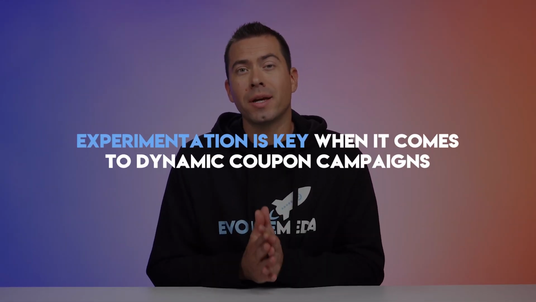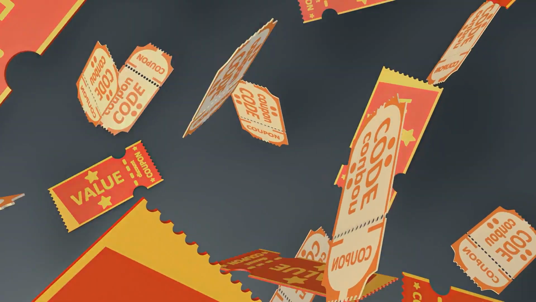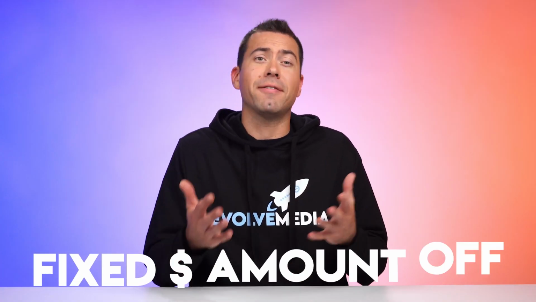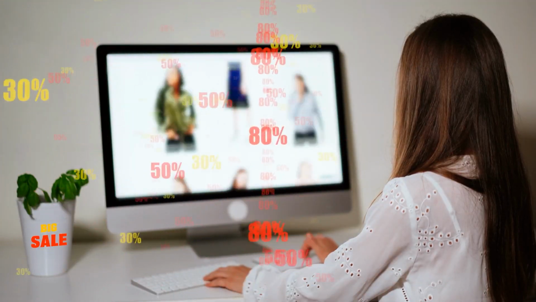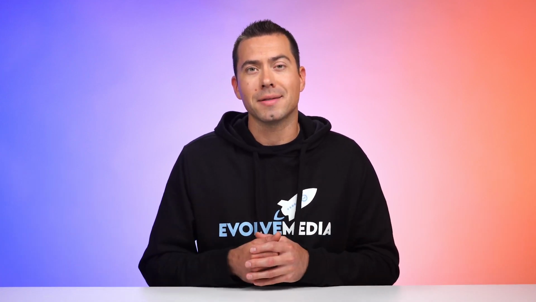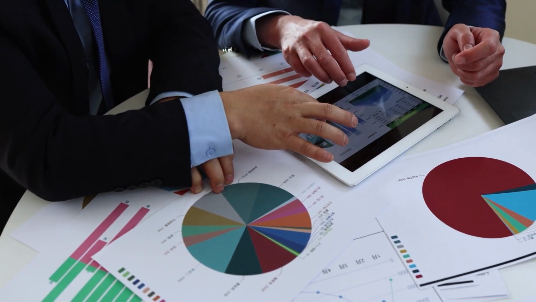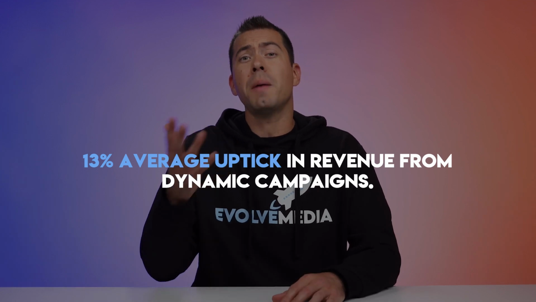Experimentation is key when it comes to dynamic coupon campaigns. These campaigns are flexible, allowing you to test various discount types, whether percentage-based or fixed dollar amount off. Me personally, I'm a bigger fan of the fixed dollar amount off. Experiment with different qualifying thresholds for the discount, such as a minimum purchase amount, and vary the durations of your campaigns. Your objective should be to analyze the results and identify what appeals most to your customers. Typically, sellers experience a 13% average uptick in revenue from these dynamic coupon campaigns.